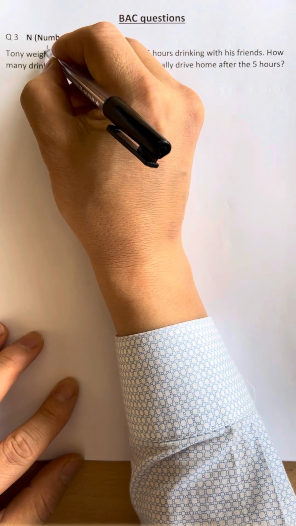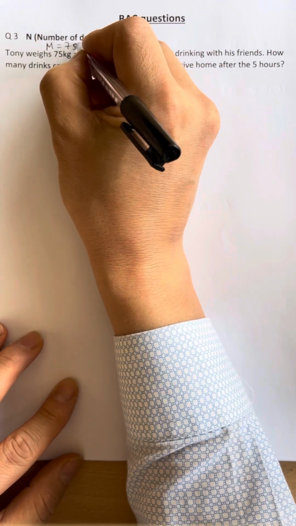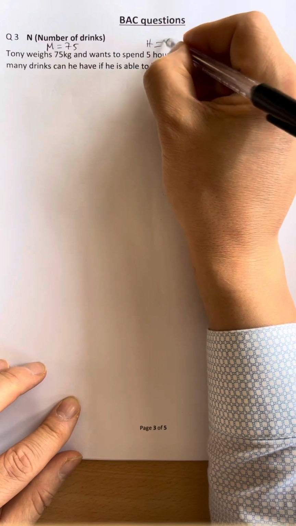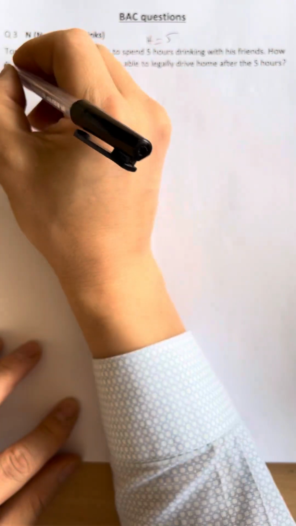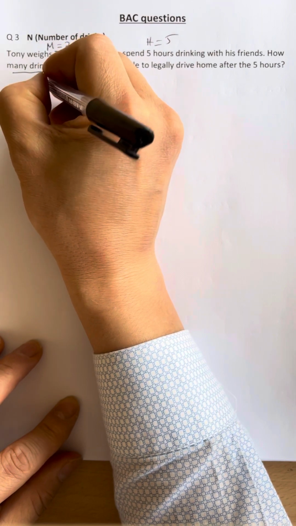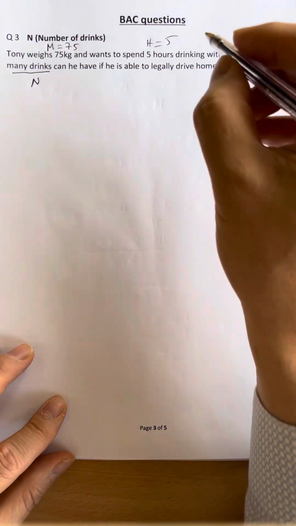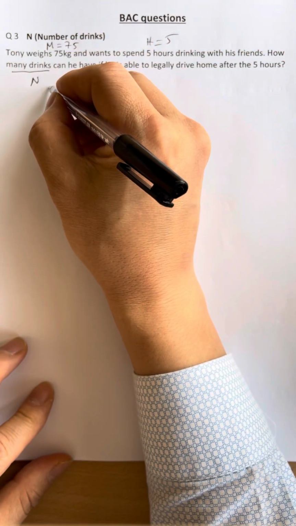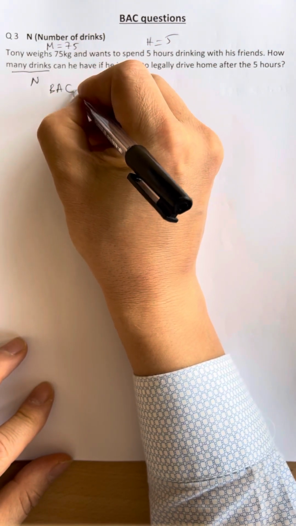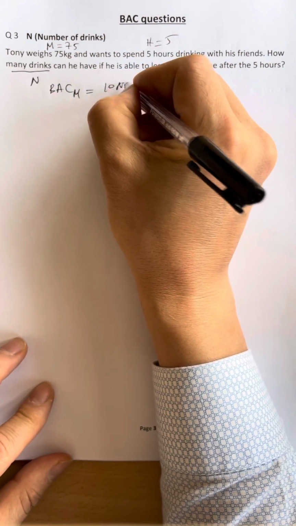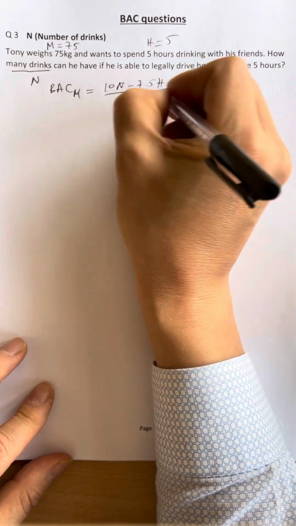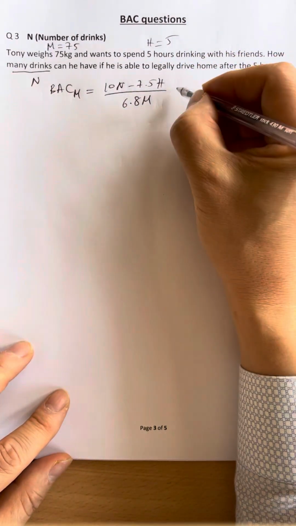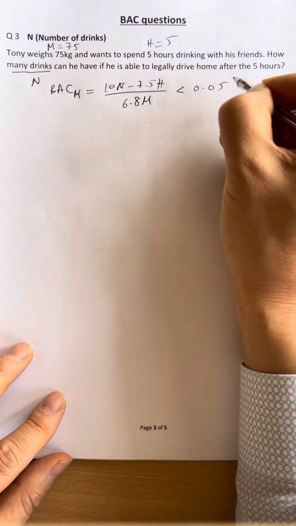So M is 75 kilograms. 5 hours drinking, that's H equals 5. The number of drinks is N, that's what you're looking for, you don't know. And the legal limit is, of course, 0.05. So again, you quote the formula. What is the formula? BAC male equals (10N minus 7.5H) divided by 6.8M, because Tony is male, and that has to be less than 0.05.